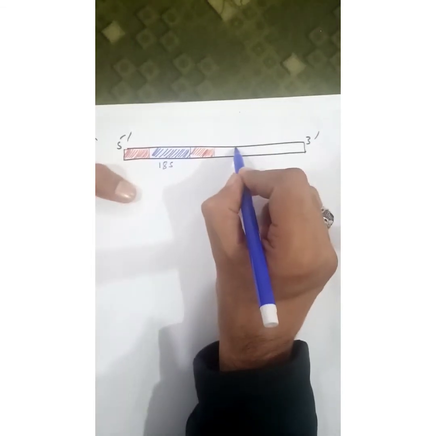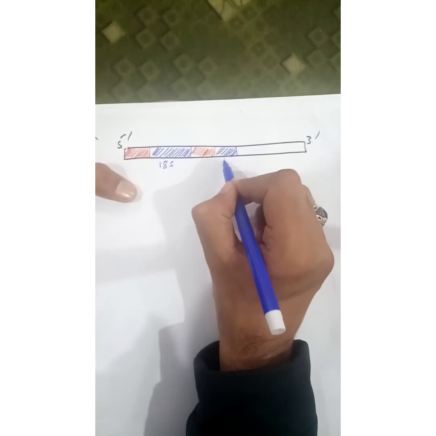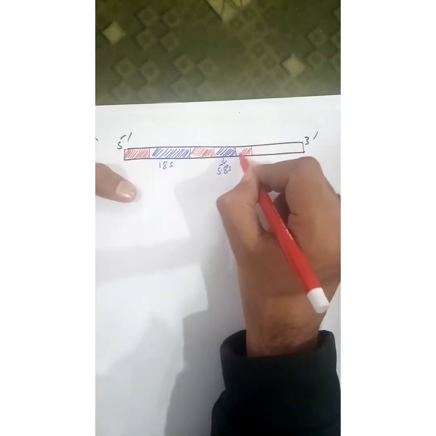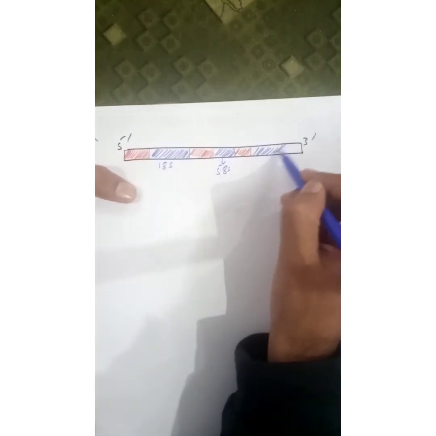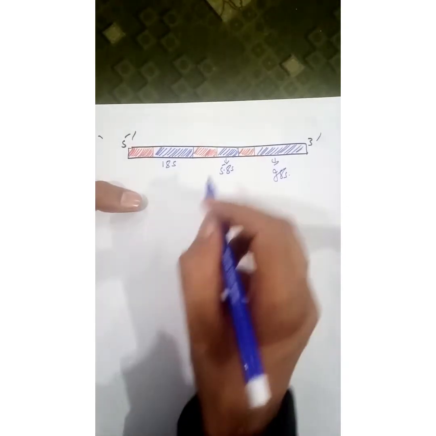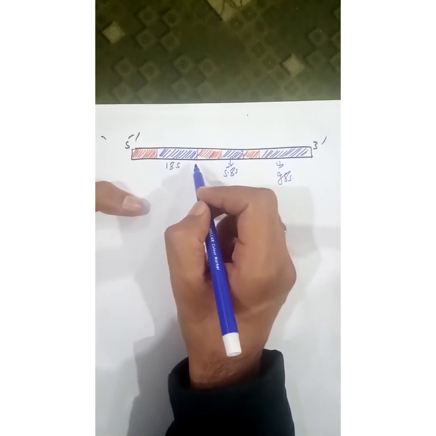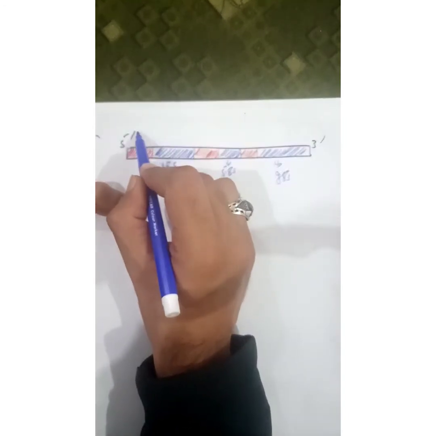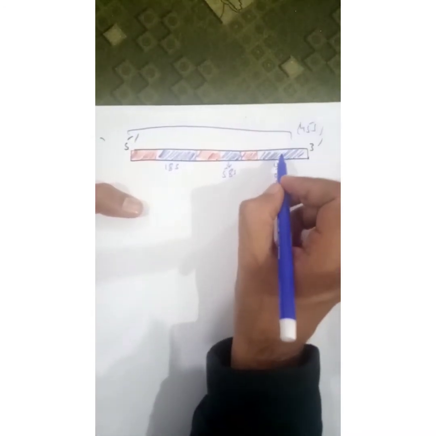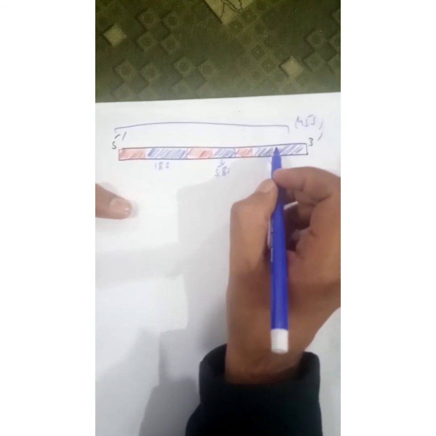Then next is 5.8S. This is 5.8S. Then again there is spacer DNA. And then at the 3 prime region there is the 28S ribosomal subunit. So as a whole, this is the 45S ribosomal RNA unit that is synthesized. In such a way it is synthesized from ribosomal RNA genes.